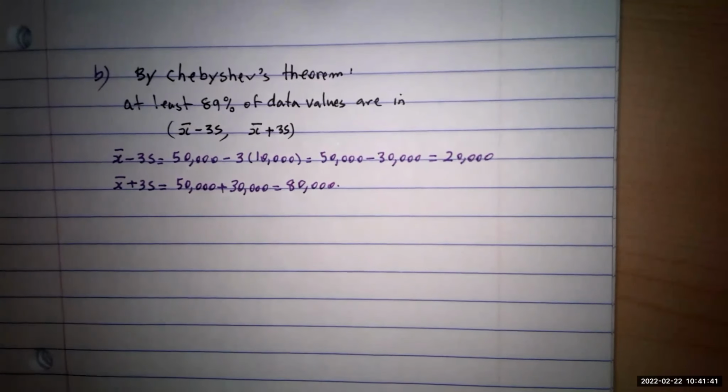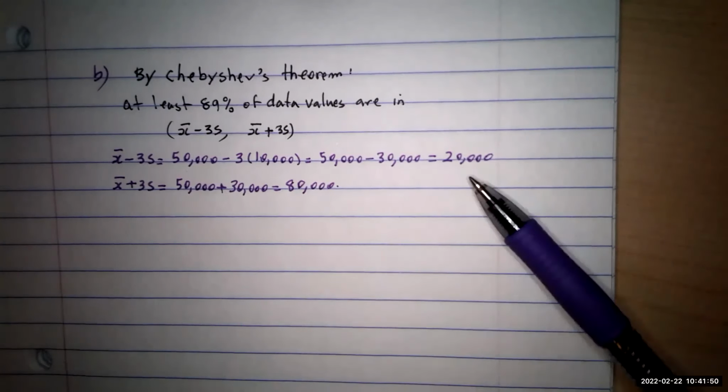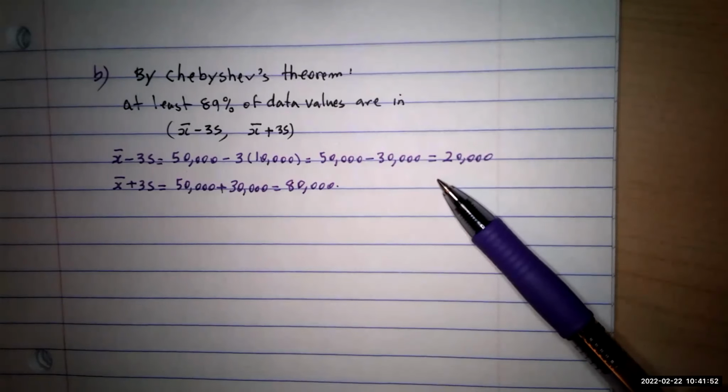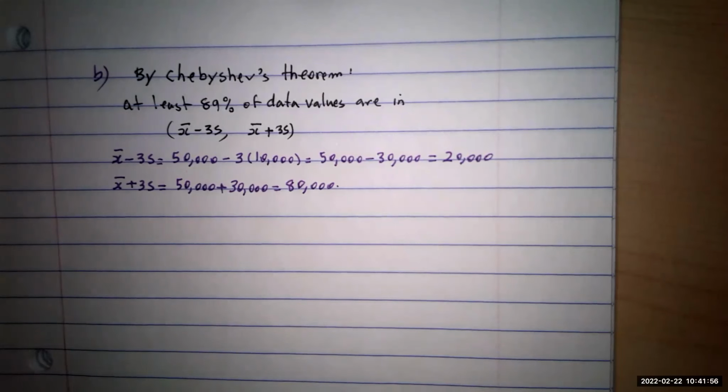So generally almost all the homes in the region will be sold in a price range from $20,000 to $80,000, because 89% is considered to be all of them.